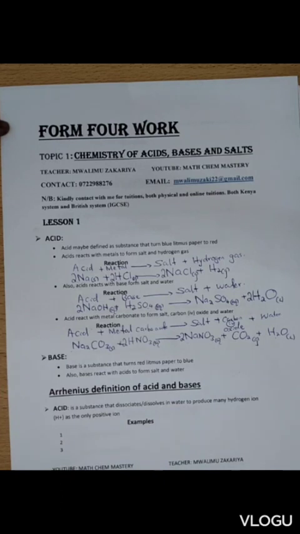That is the base reacting with acid. That's now the definition of base and acid, the way that we referred to them when we were in Form 1. Let's see now the definition in this topic. Let's see the definition proposed by this person called Arrhenius, the person who brought this idea. We have Arrhenius' definition of acids and bases.